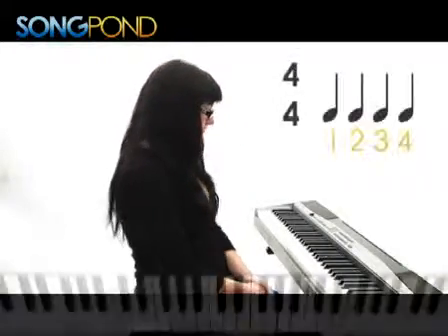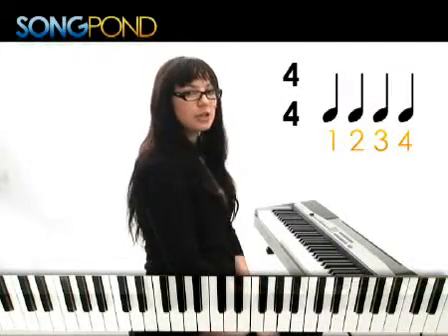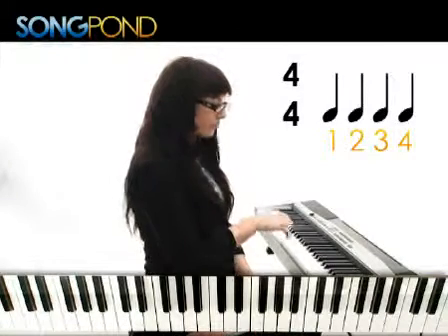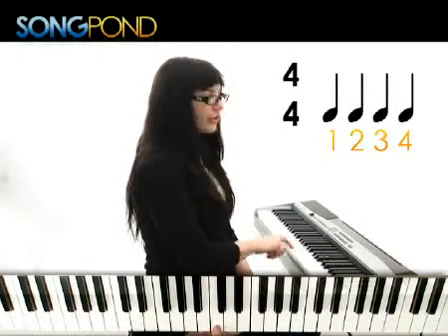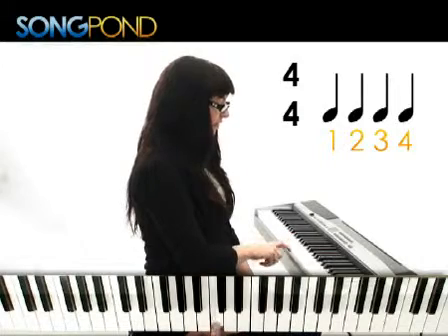The most common time signature, as I said before, is 4/4. There are 4 beats per measure, and each beat is the value of a quarter note. So there are 4 quarter notes to a bar. So we can count 1, 2, 3, 4. Let's try playing a note on every beat of the bar in 4/4 time. So we're counting 1, 2, 3, 4.